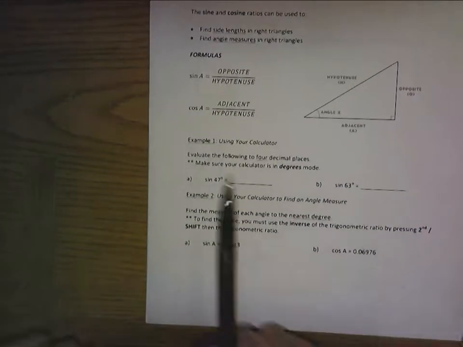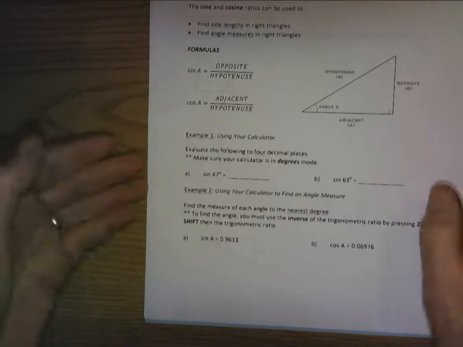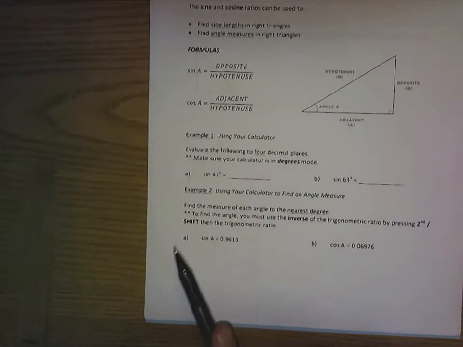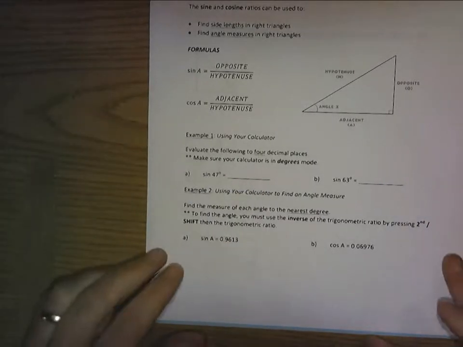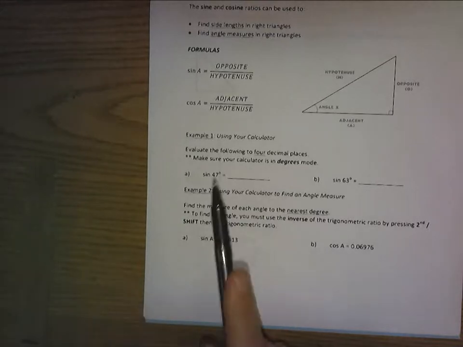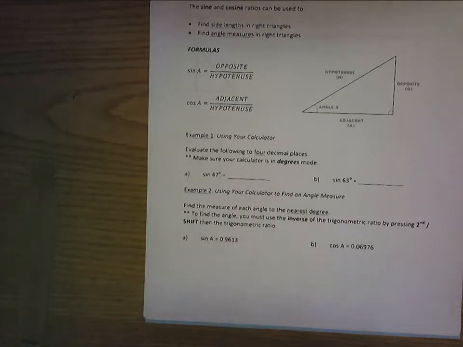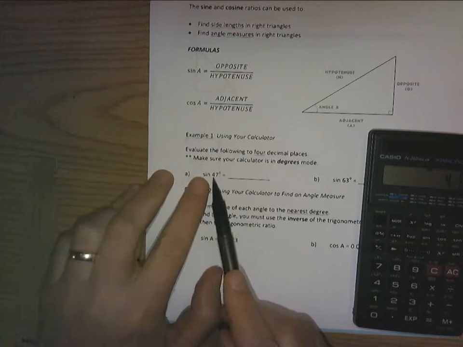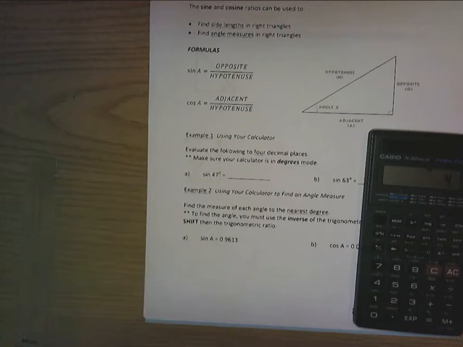Okay, so example 1, using your calculator. We want to evaluate the following to 4 decimal places. Remember what evaluate means. It means to determine the numerical answer. So make sure your calculator's in degrees. The first thing, and we're just getting used to this, we want to know what the sine of 47 degrees equals as a decimal.